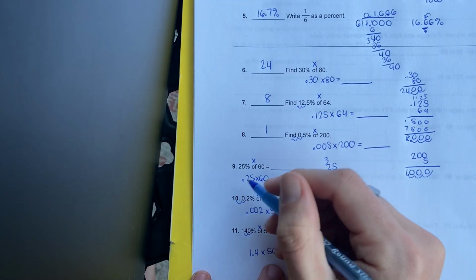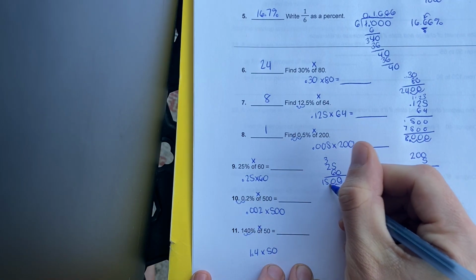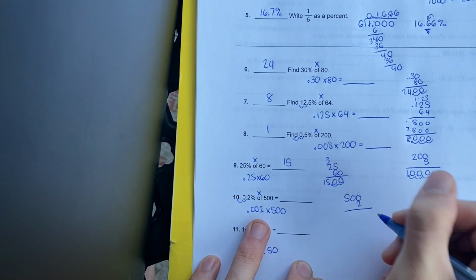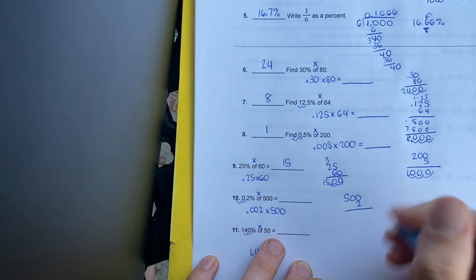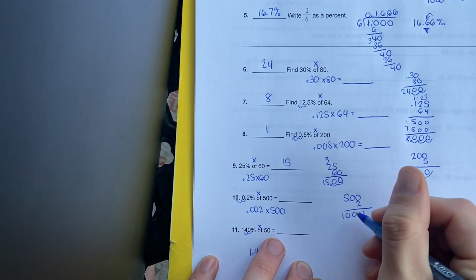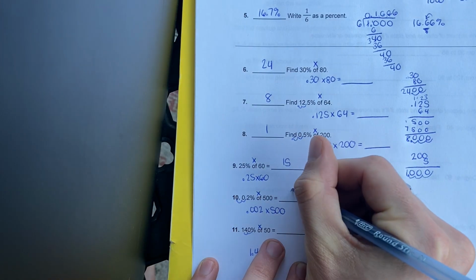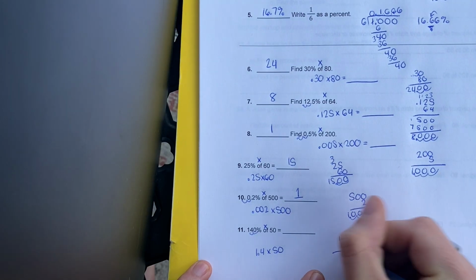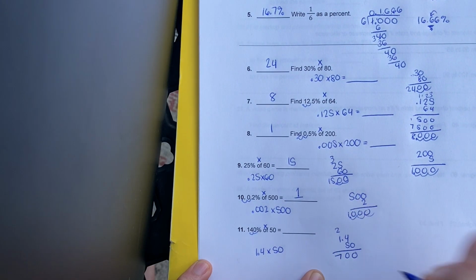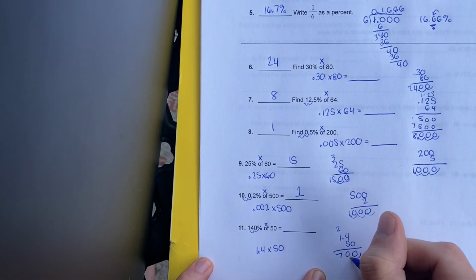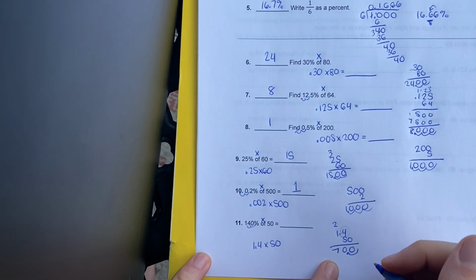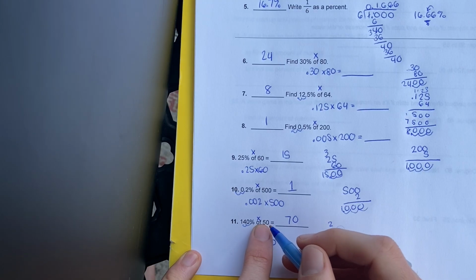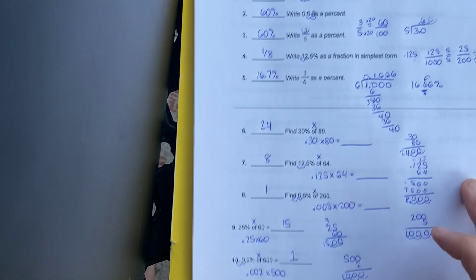1,500, no, we have 2 places in the decimal, so we go 1, 2, 15. All right, this one, let's just do 500 times 2, and then I need to remember that there's 3 decimal places. So 1,000, 1, 2, 3. So 1. And then this one here, we have 1.4 times 50, 70, and then I need to bring it over 1 because there's just one decimal place there, so 70. And so this one, you're like, it's bigger than 50, but look, it's 140%, so it needs to be over 50. So that's how that works together, and this is the first page.